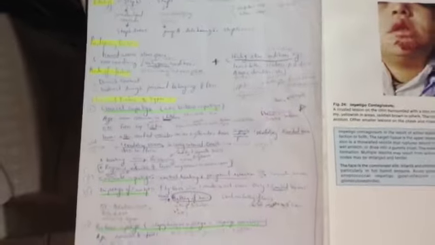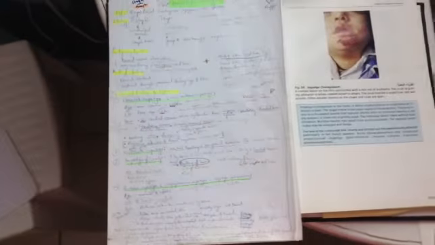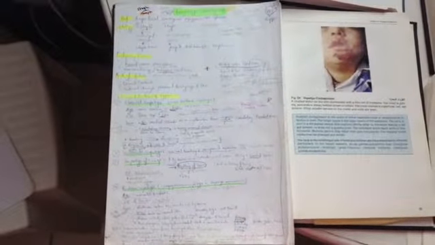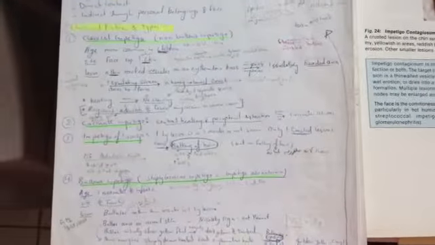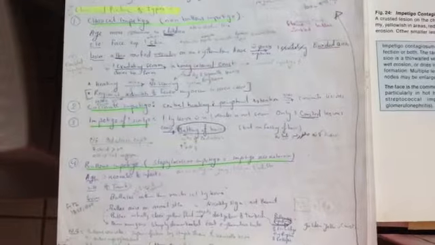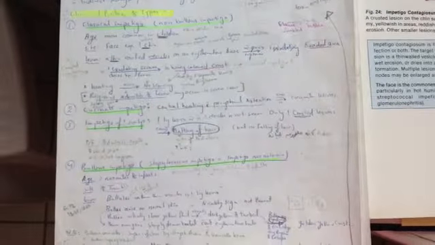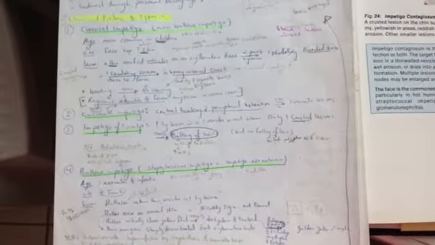The clinical picture and types. We see the clinical picture and types of impetigo contagiosum. There is the classical impetigo, non-bullous impetigo. The age: most common in children. Site: face, especially on the chin.